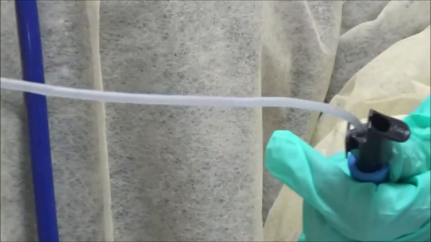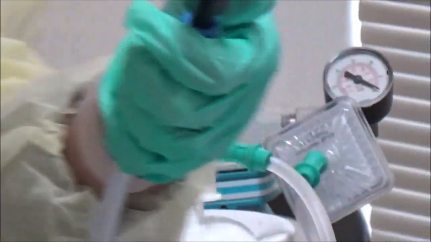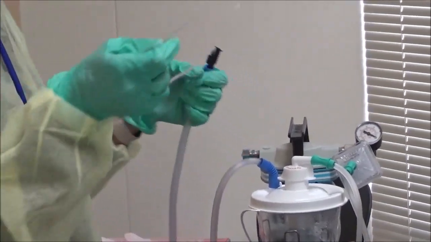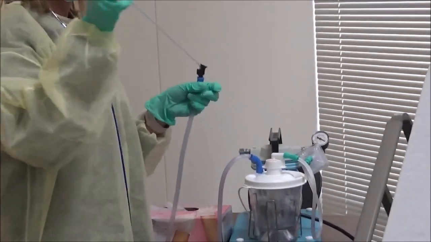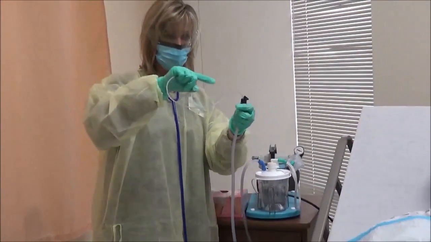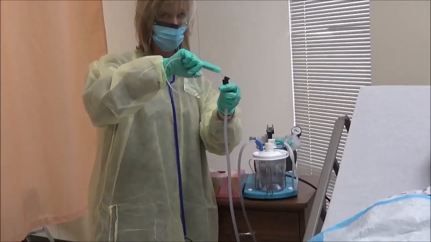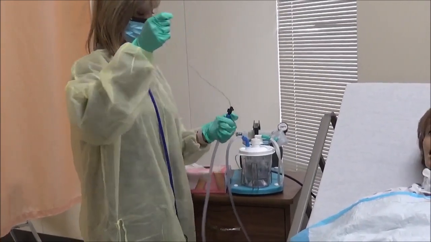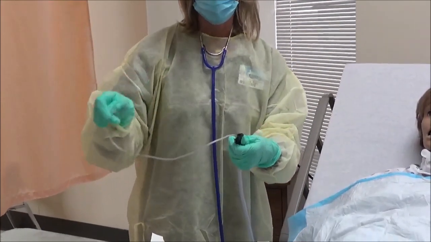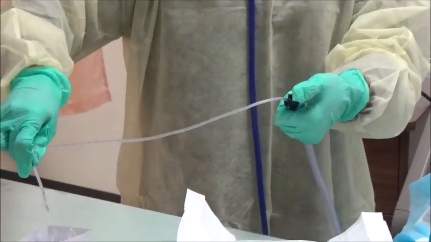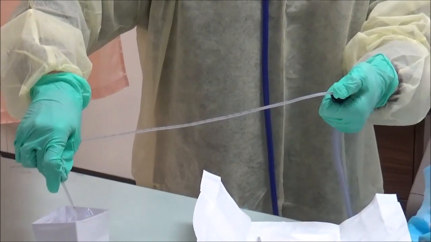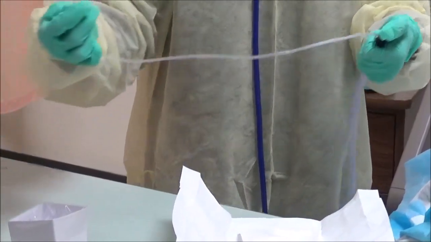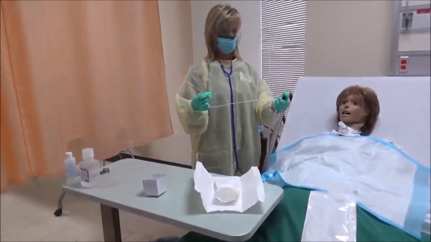I have to test and make sure that everything is going to go through. So I'm going to come here and turn on my suction, and I'm going to test it by putting it in the water. Remember, my left hand is not sterile. Right hand and everything up until this point is sterile, and I want it to stay that way. Now, I'm going to come to my water and occlude the end and allow some water to flow through the catheter. That ensures that it's clean, it's clear, and it's ready for me to suction my client with.